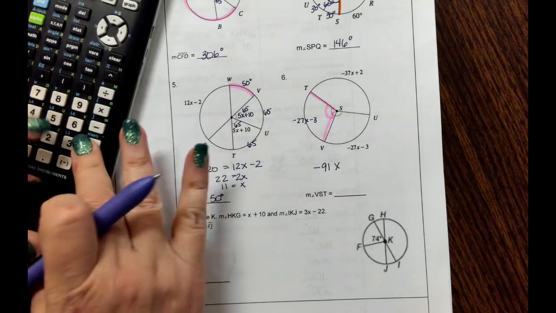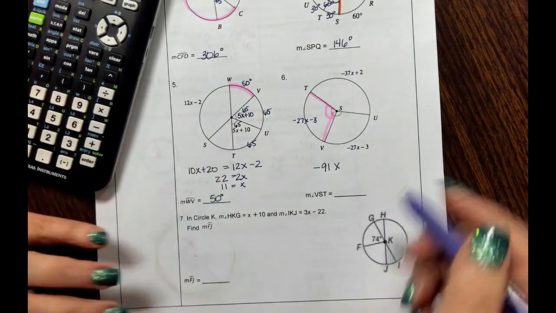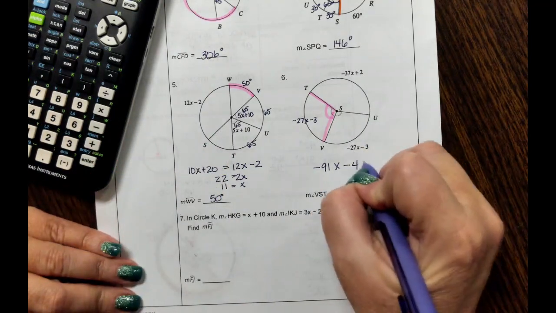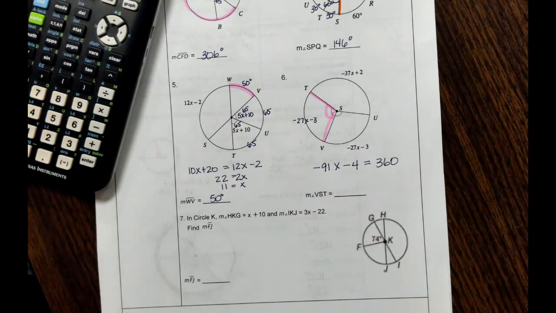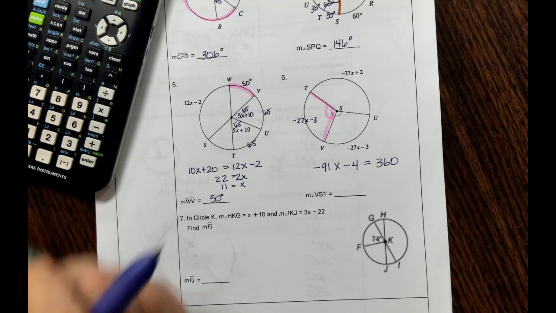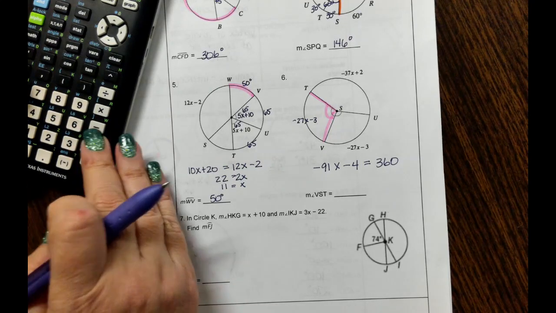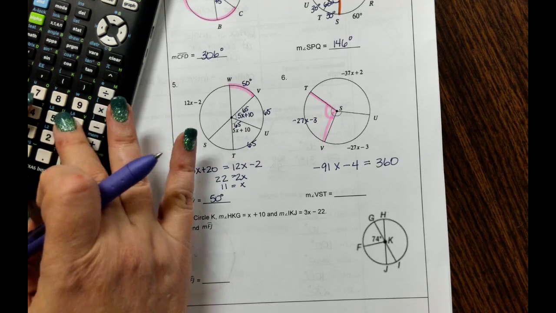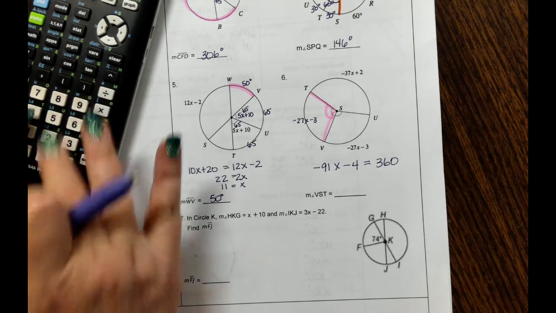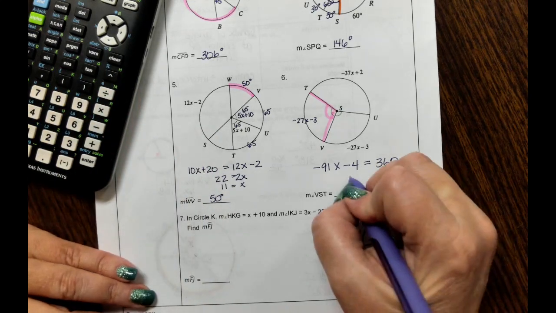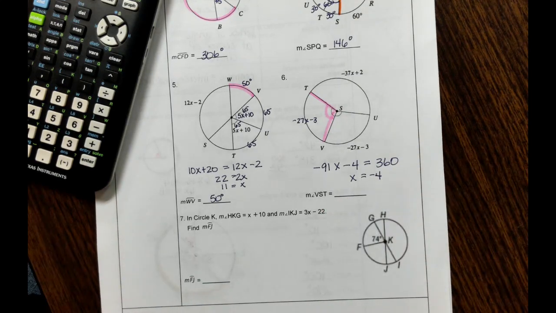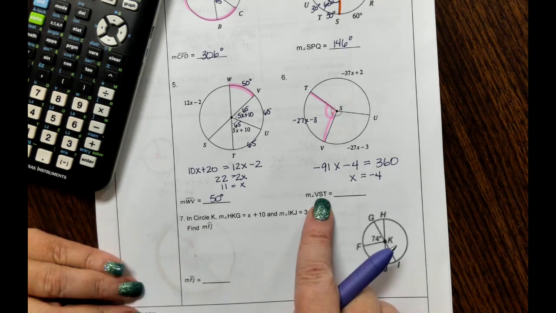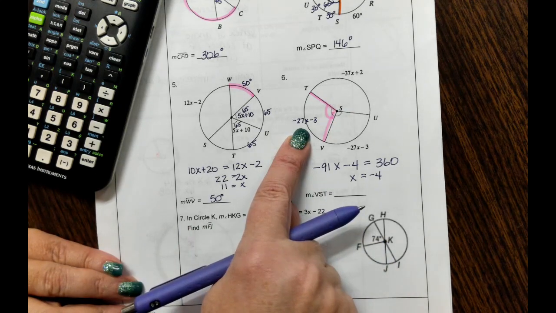So what I do know is that since these two angles are vertical to each other, they are equal. So I will set 3x minus 22 equal to x plus 10. Vertical angles are equal to each other. I get 2x is equal to 32, or x is equal to 16. So once you know that x is equal to 16, substitute it in. So 16 plus 10 is 26. This angle is 26. This angle is 74 degrees, right?